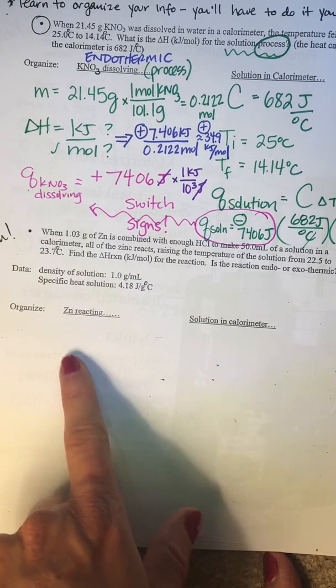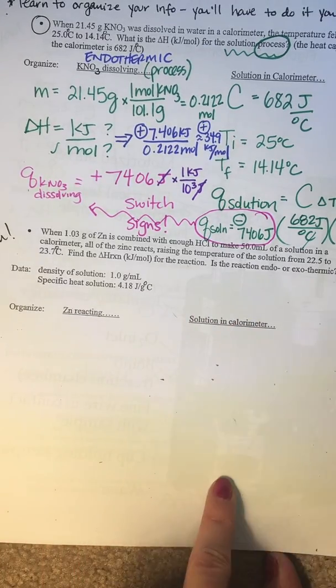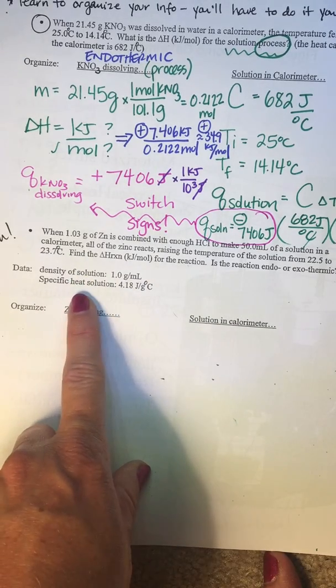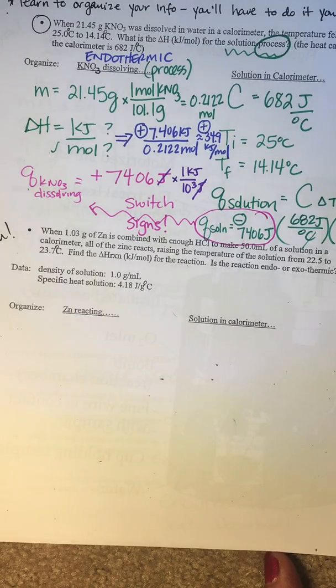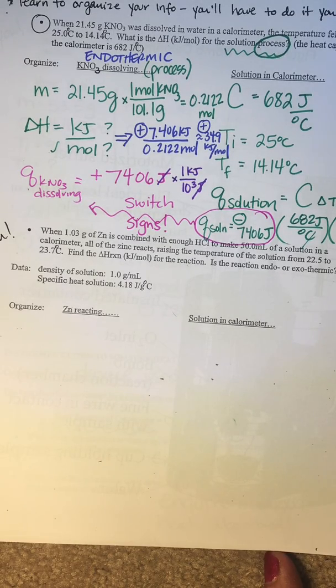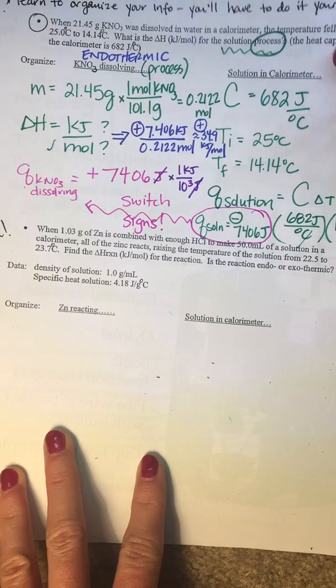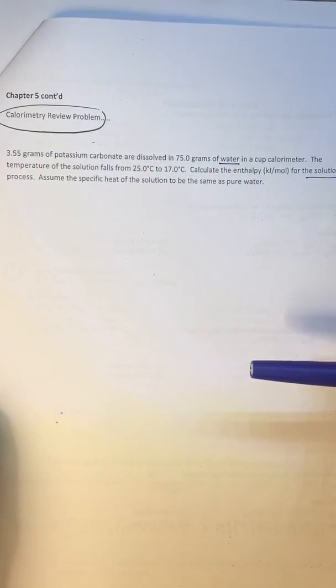So you're not going to have a lot of information over here. You're going to have a whole lot over here. And what you need to think about is if they gave you the specific heat capacity of the solution, which equation are you going to be using? Is it the one with the big C for heat capacity, or is it the one with little c, which is specific heat capacity?